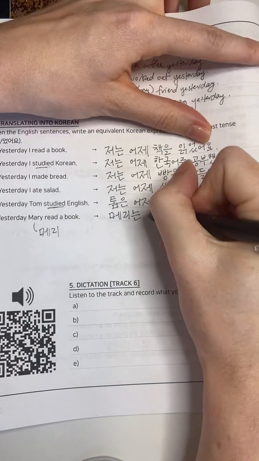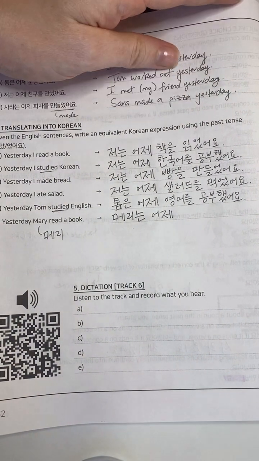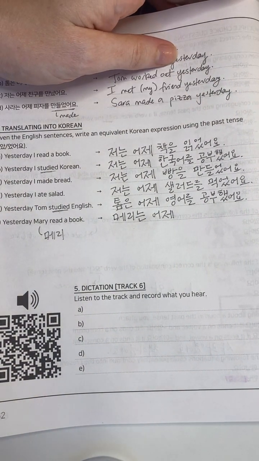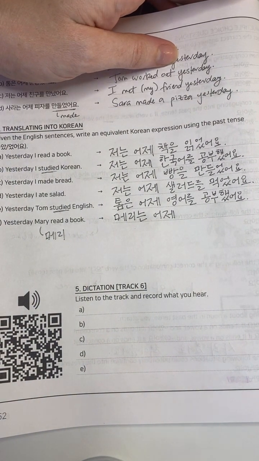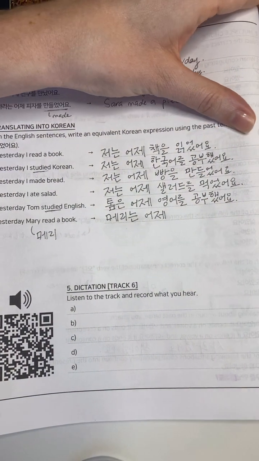Mary는 어제, yesterday. We're using 어제 a lot. If there's one word to remember from this live stream, hopefully you remember 어제. We've used it so many times. 메리는 어제 read a book.